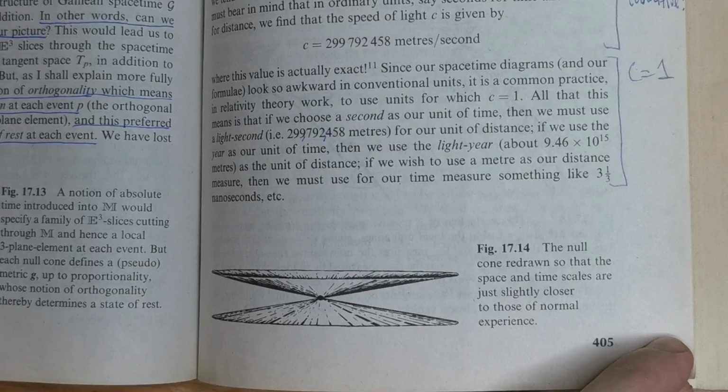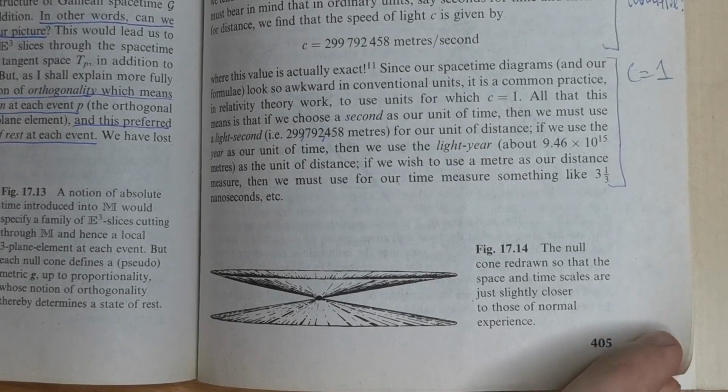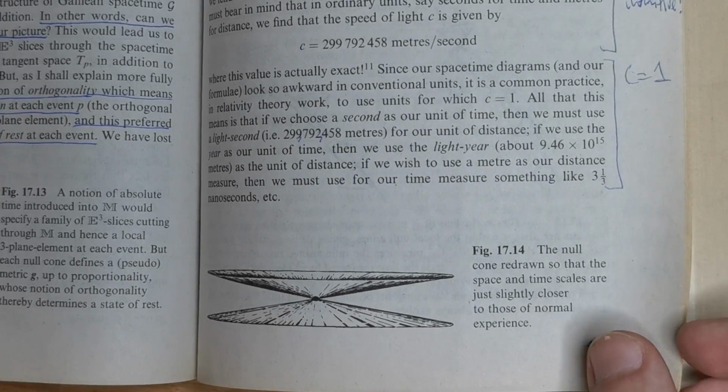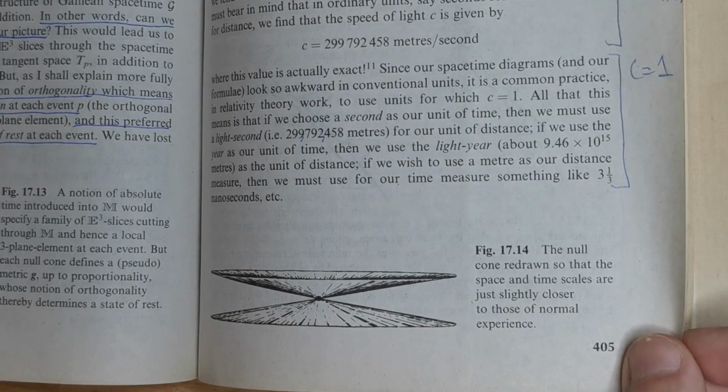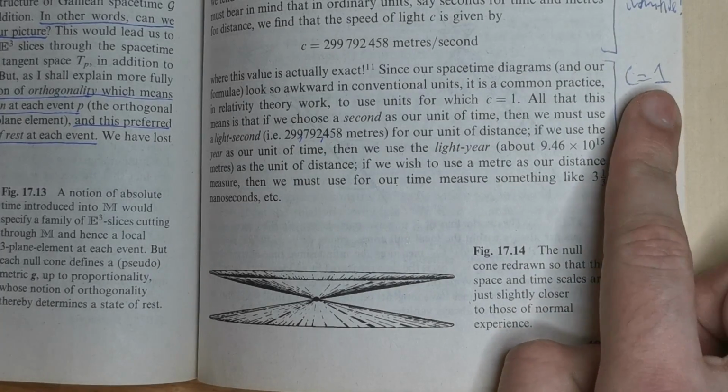But this thought experiment with the train destroyed the idea of absolute time. Yeah, and afterwards he talks about renormalization.